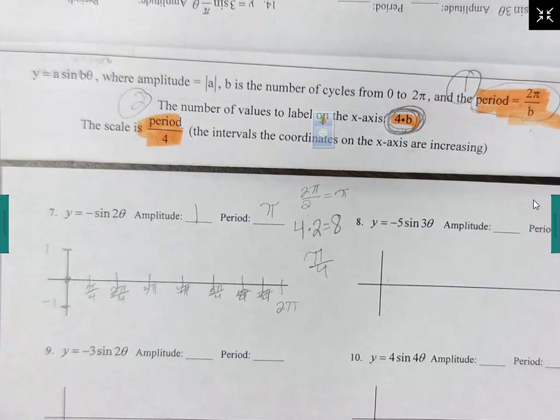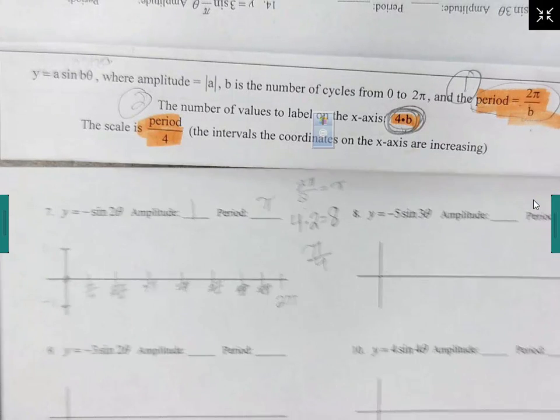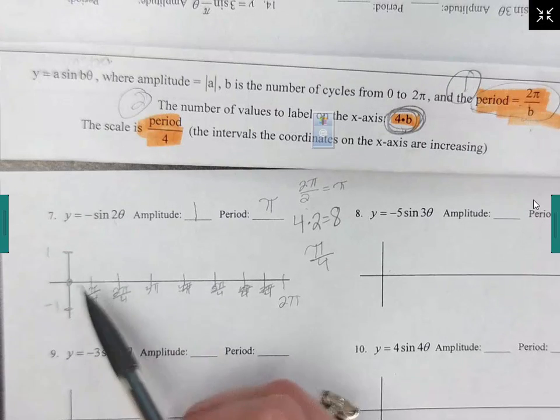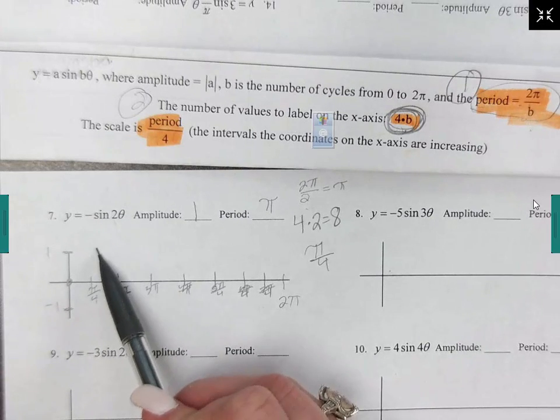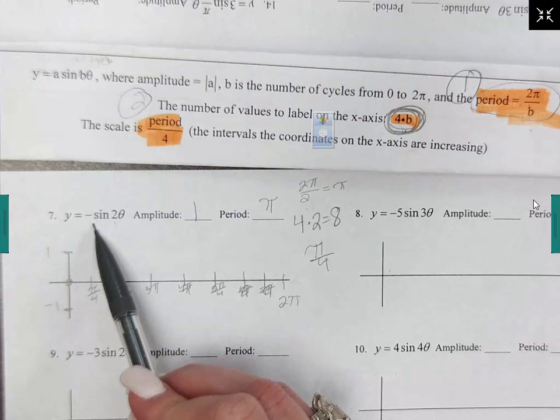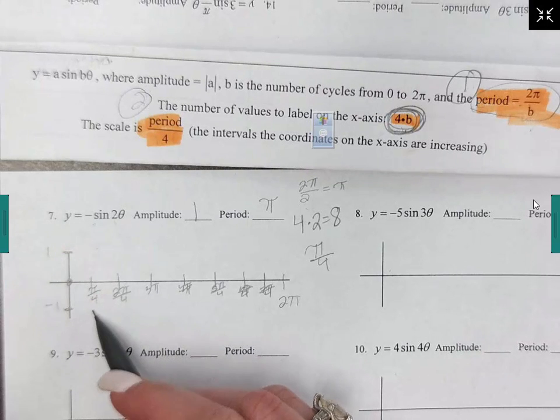John, our next point, where do you think it would be? Just guess. Usually our graph is going to go up, right? So it would be here. But John, do you see how there's a negative out front? That tells us our next point is right here.